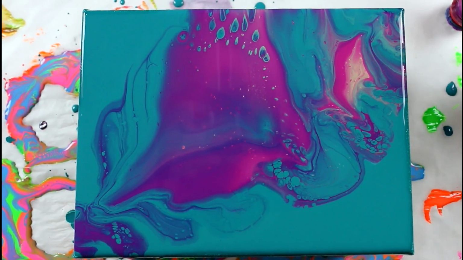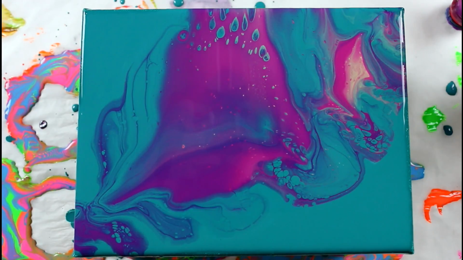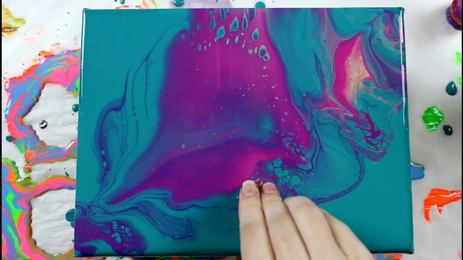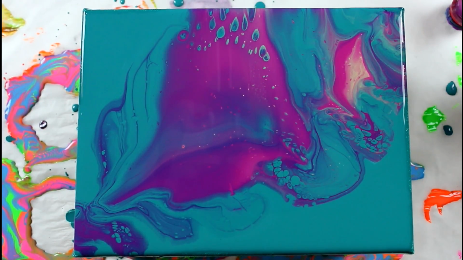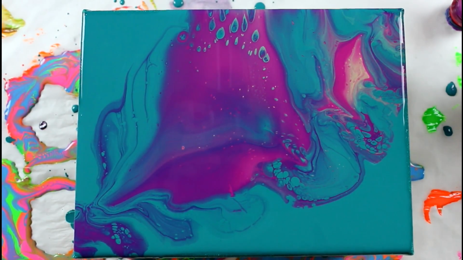I should stop talking on top of my painting. I have cat hairs on my hands, apparently. Oh yeah, where I was. Oh yeah, the way I mix the paint.